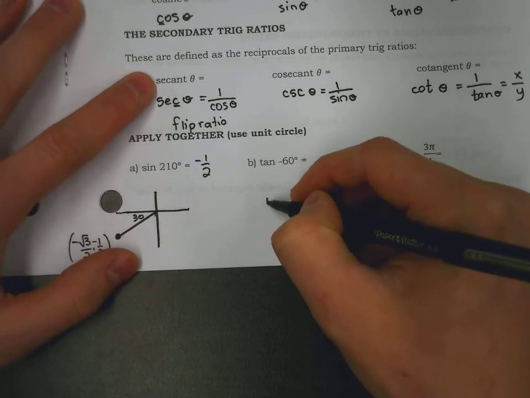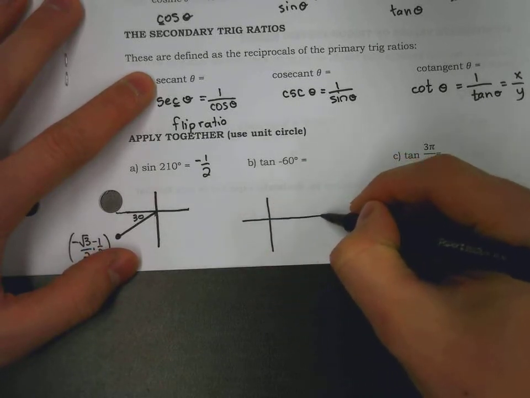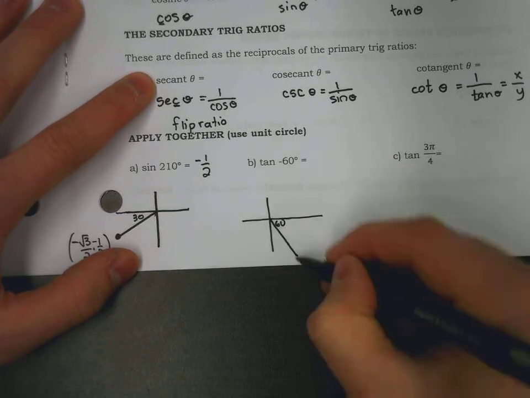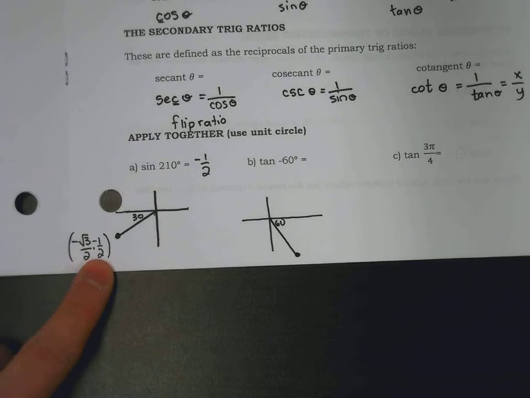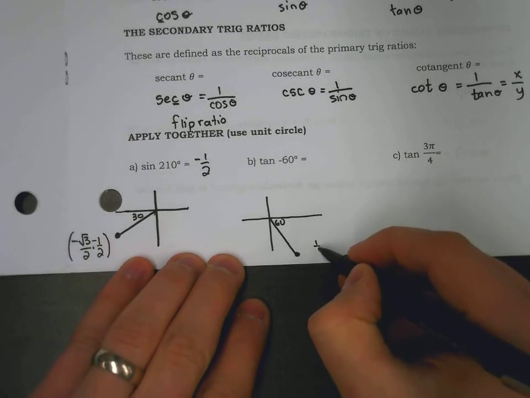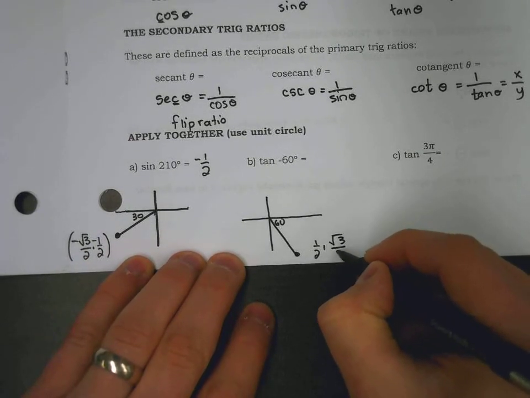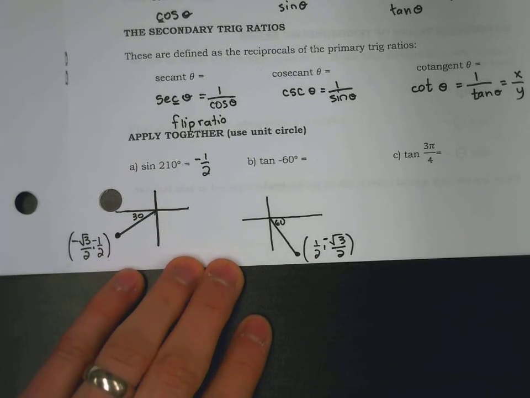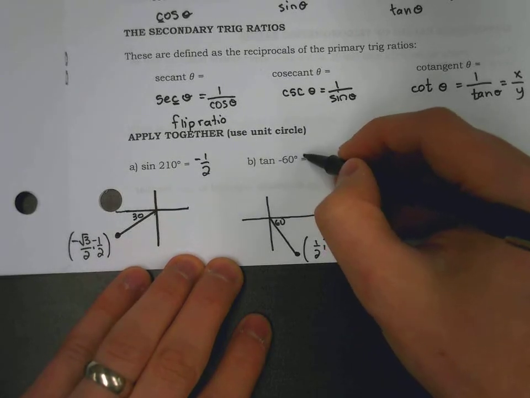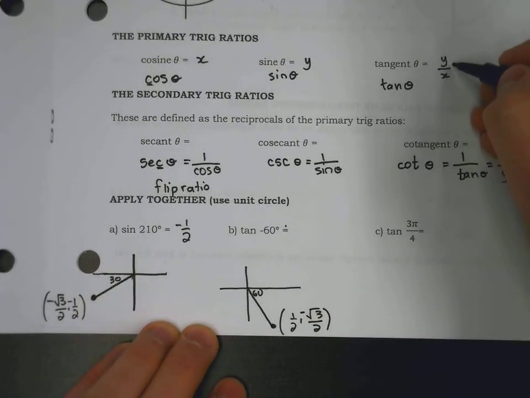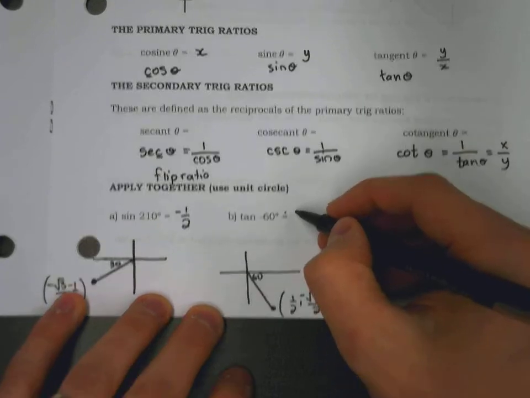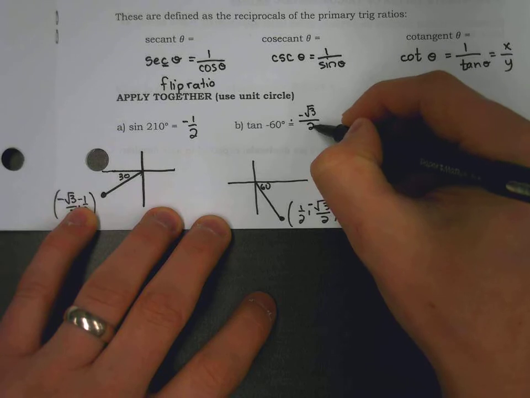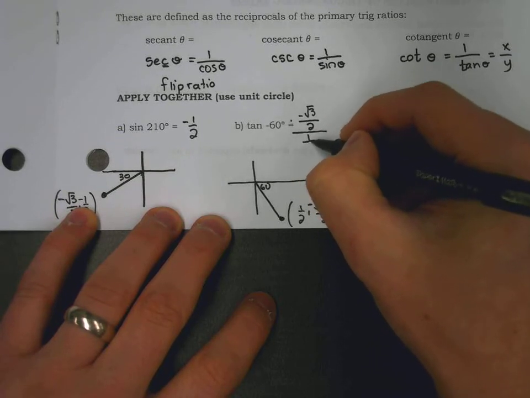We first ask, where is negative 60 degrees? And that is traveling clockwise with a 60-degree reference angle, which has a coordinate location which is the flipped version of 30 degrees. It's a 1/2 and then a root 3 over 2. This time, x is positive, y is negative. So for this location, tan is a y value divided by an x value. The y value is a negative root 3 over 2. X value is a 1/2.